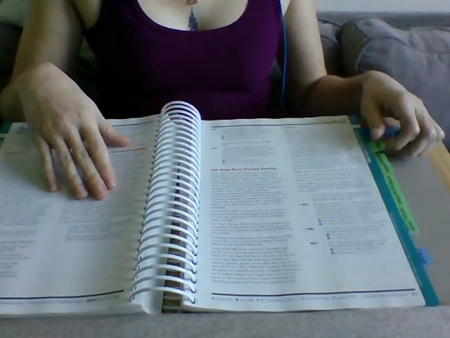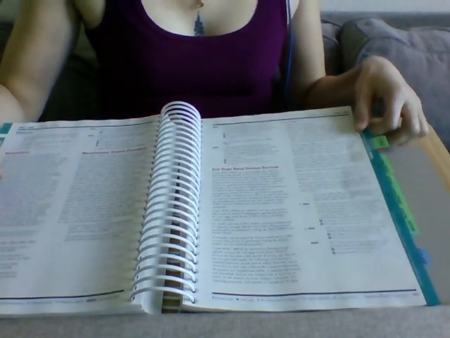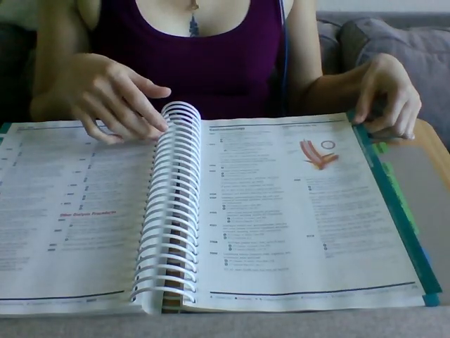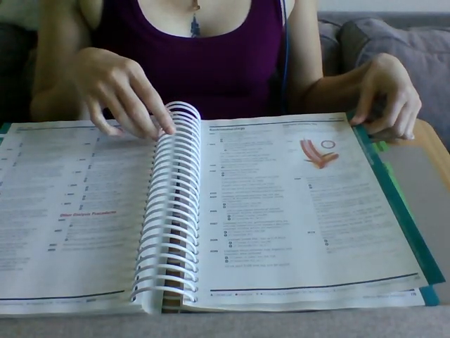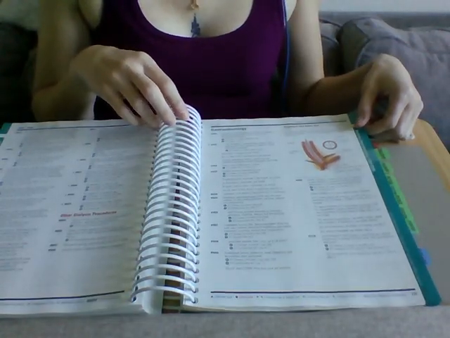Next, we have dialysis. Dialysis will go on page 771. Next, we have gastro. Gastro is GASTRO. This will go on page 773.